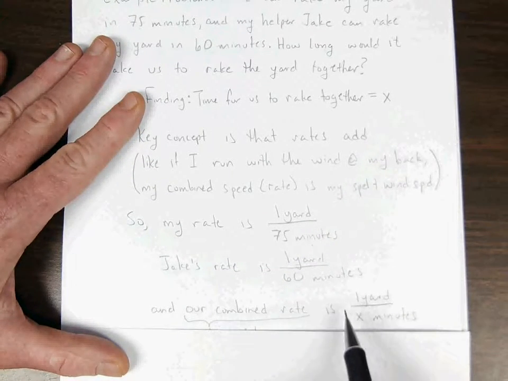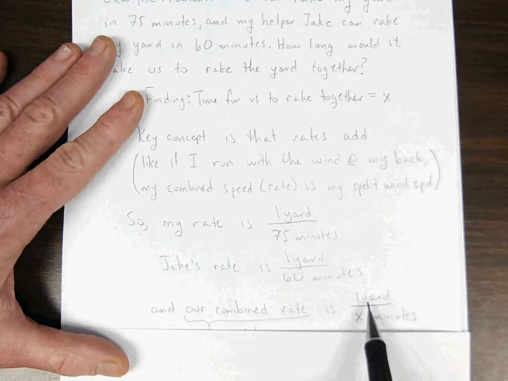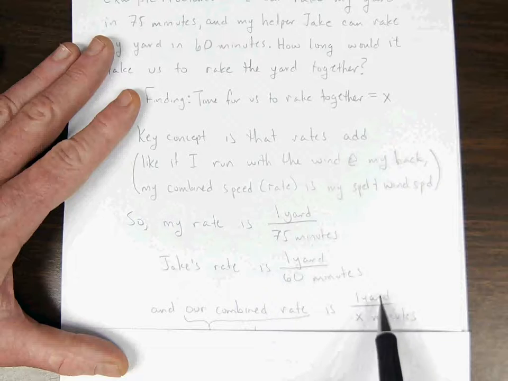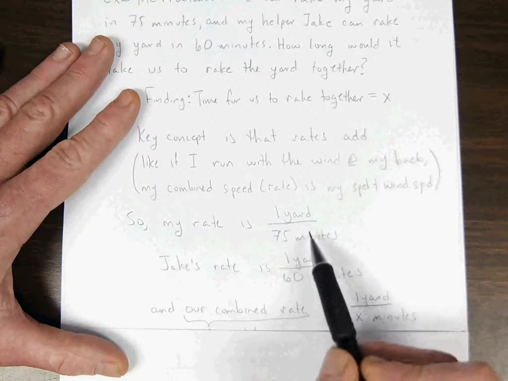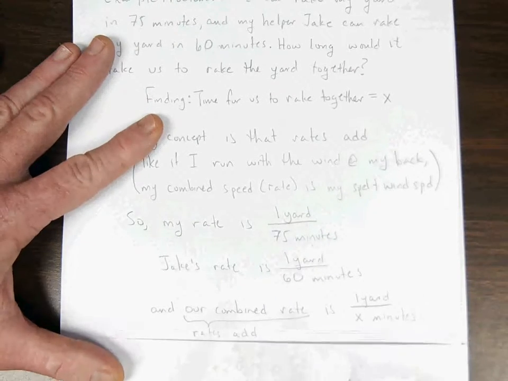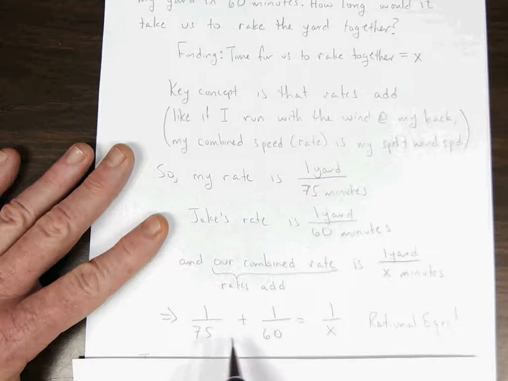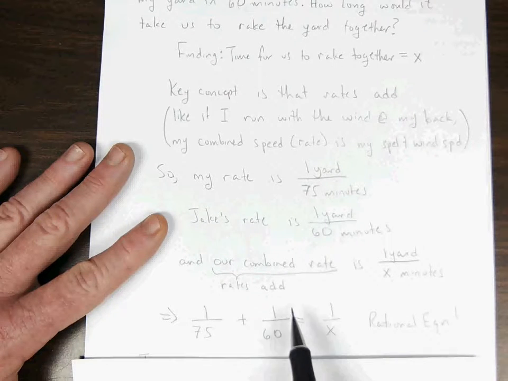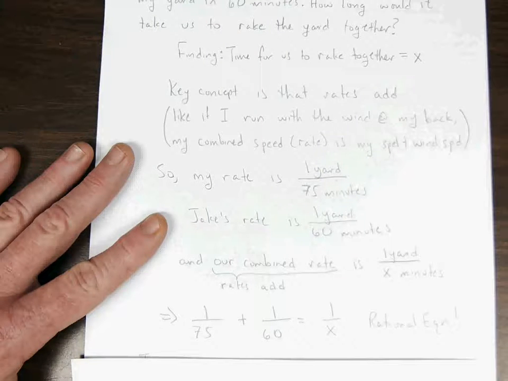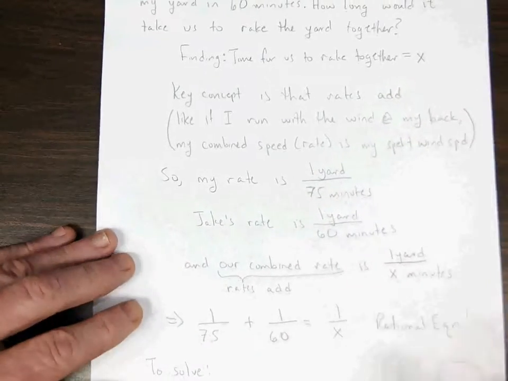Our combined rate, in terms of what we're trying to find, is 1 yard per x minutes. That's how long it'll take us to rake it together. So Jake and I together can do 1 yard in x minutes, but we also have these expressions for our individual rates. If you're going to combine two things, you would add them. So there's an equation that gives our combined rate as a sum, and here's our combined rate as an algebraic expression. The key thing to notice now is that it's a rational equation. So now all we have to do is solve it.